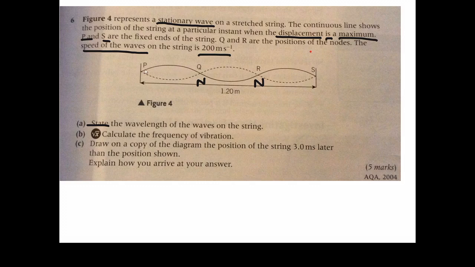In other words, each of these loops represents half a wavelength, so to speak. If I get two of these halves, I get a full wavelength. Now I've got 1, 2, 3, meaning I've got 1.5 wavelengths. Or, what I could do is find the length of each of these loops. I've got 3 of them, so 1.2 divided by 3, so I know that each one would be 0.4.